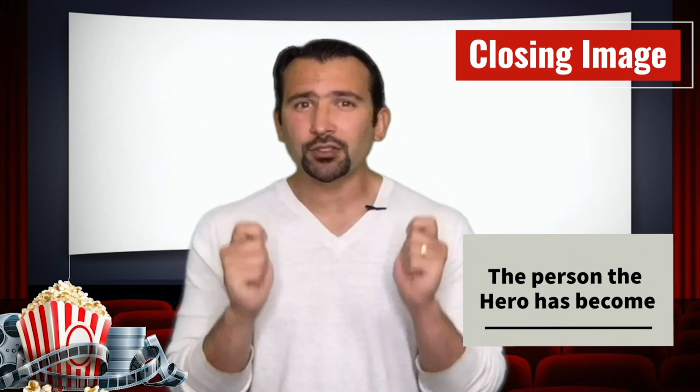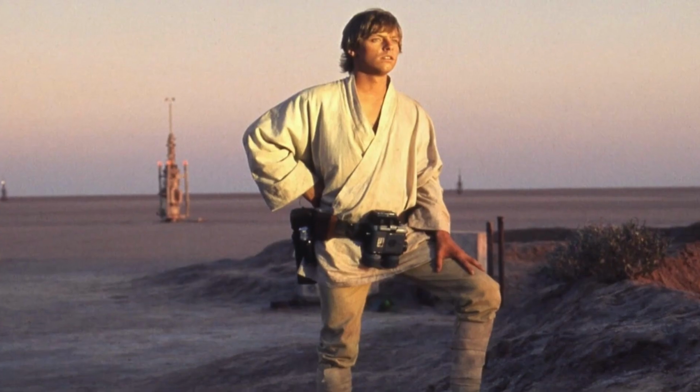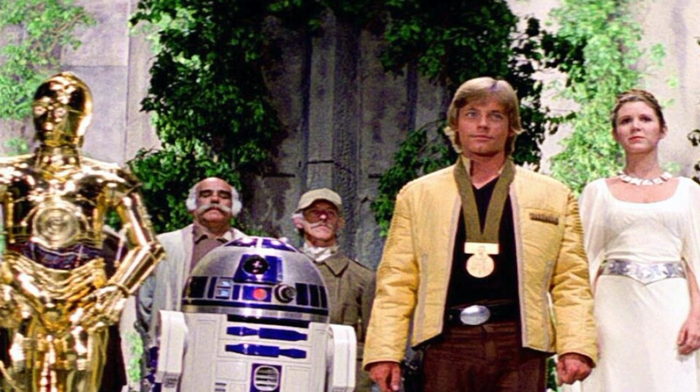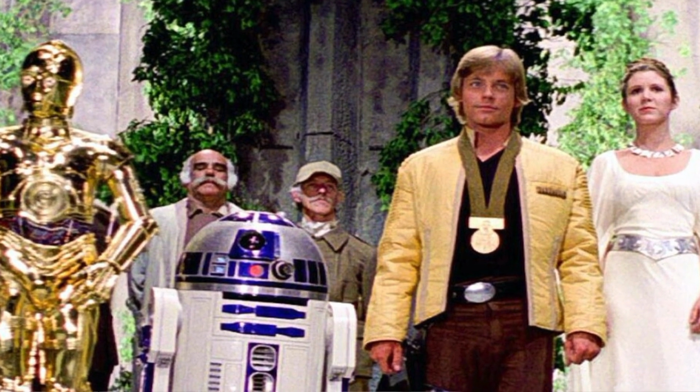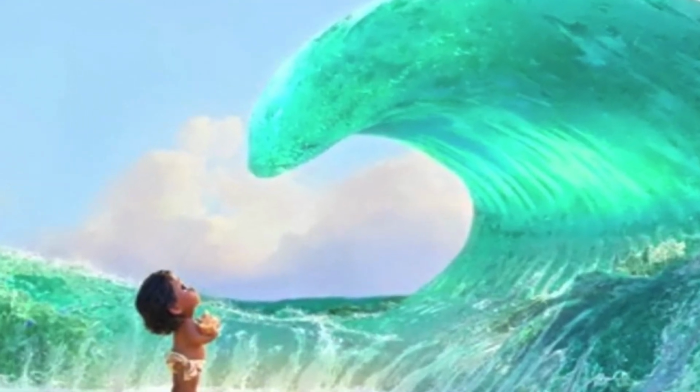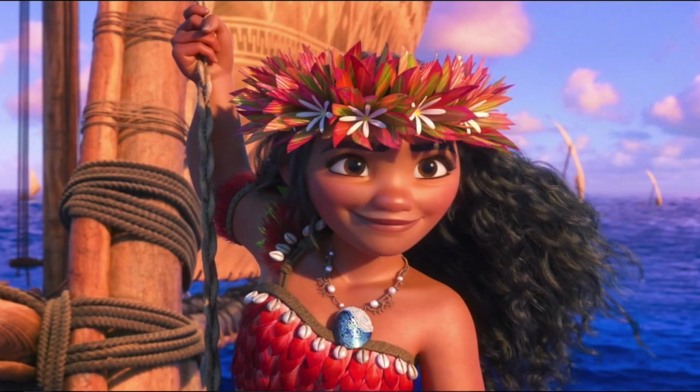Now, every single story is about the transformation between a caterpillar to a butterfly. Always. And so what we want to do is set up who these characters are at the beginning of their journey and at the end. If it's Luke Skywalker, who's the little farm boy, and then he's the hero being the hero of the galaxy with a medal and friends. Or if it's Moana, a little girl in love with the water, and at the end she is the queen commanding the sea. So what we have are the caterpillar and the butterfly.